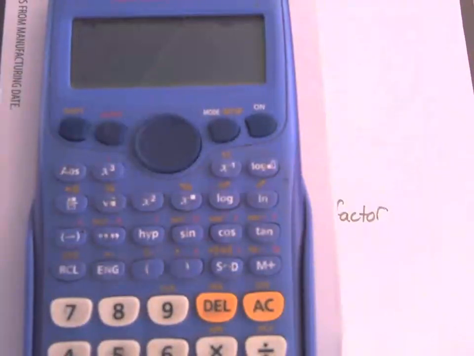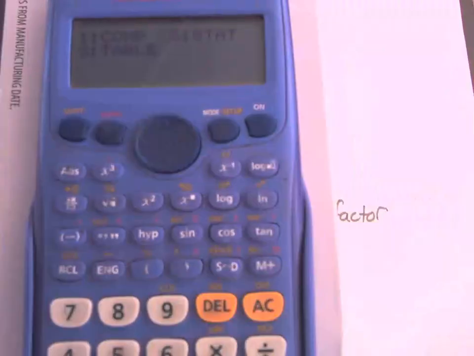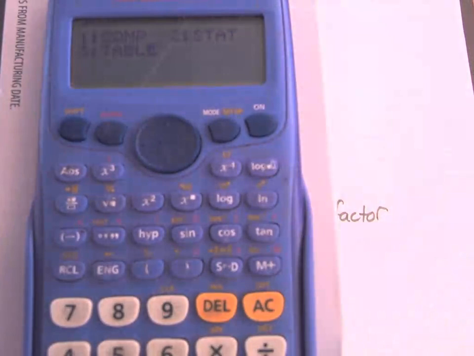I want you to do it with me. You go to mode, and I want a table with x values, and if I substitute these x values, what will the y answer be? All of them. So what must I look for to see if the remainder is 0? The y must be a 0 somewhere. Then I know this x is a factor.